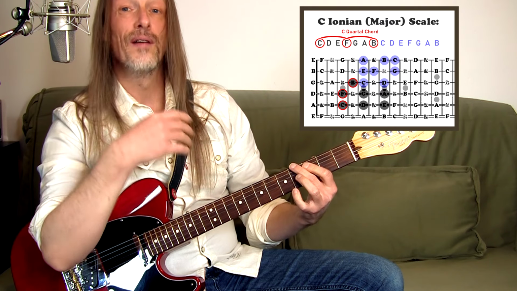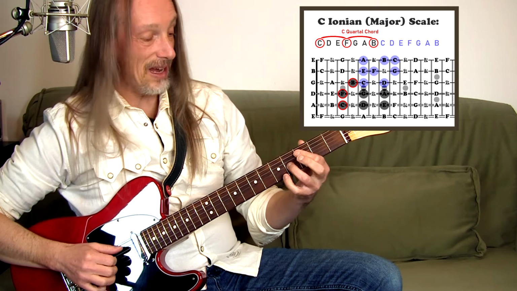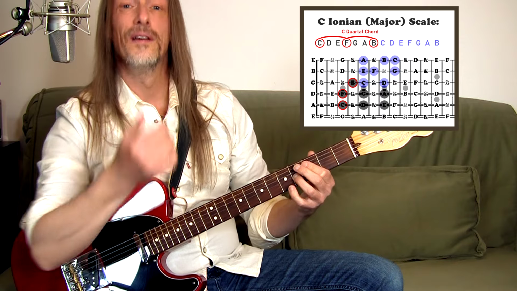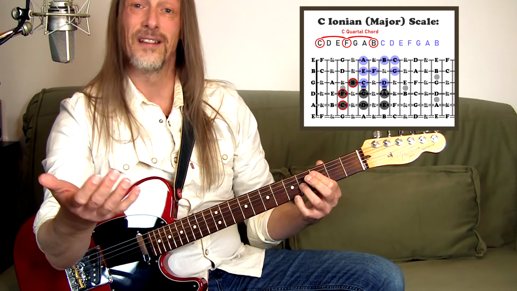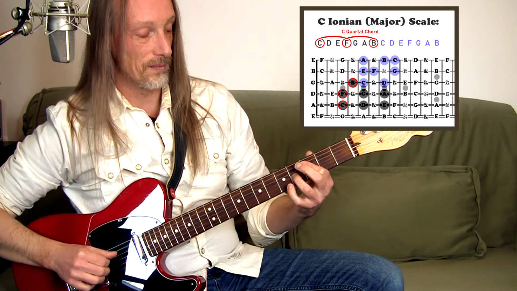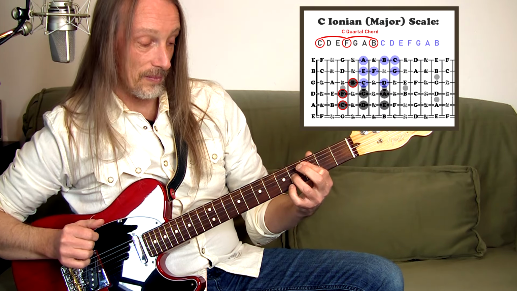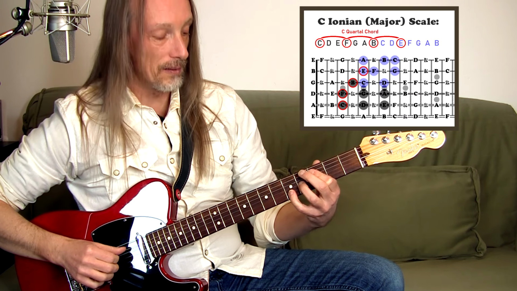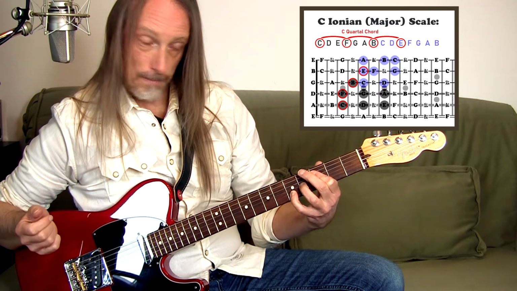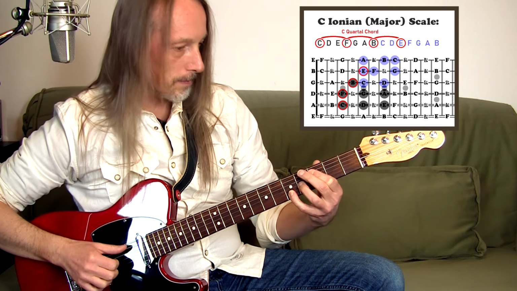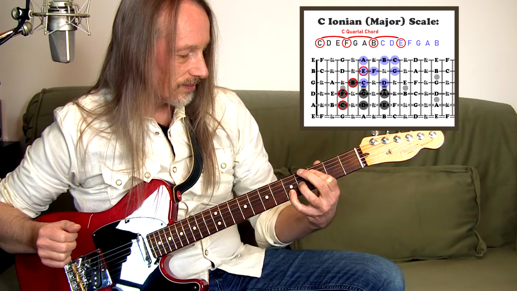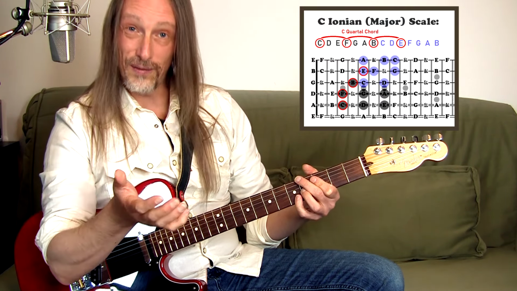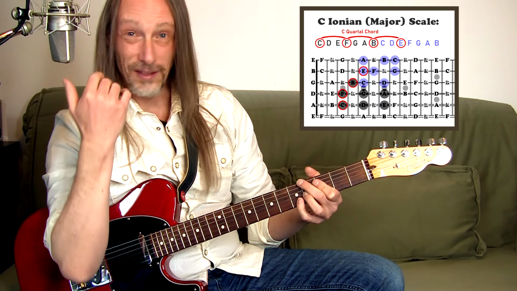From F, a fourth up, we come to the B, and there we have an augmented fourth, because a perfect fourth would be a B flat, and B flat is not in the C Ionian scale. And from the B, a fourth up, we come to the E. Sounds a little odd at first, but in context with other voicings, you will get the beauty of it.